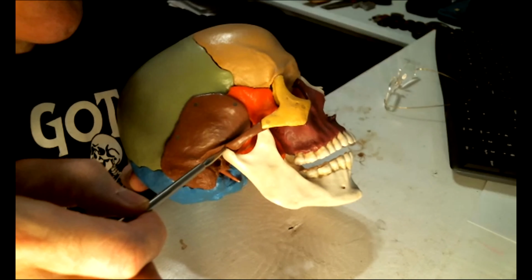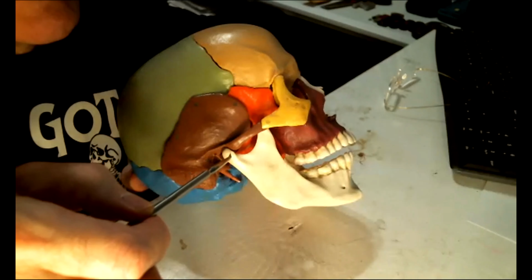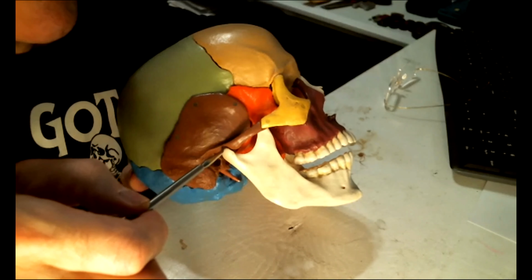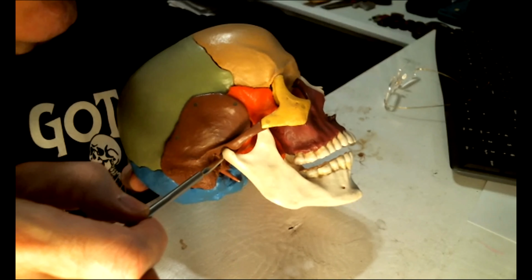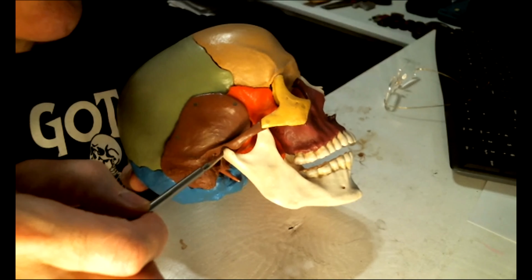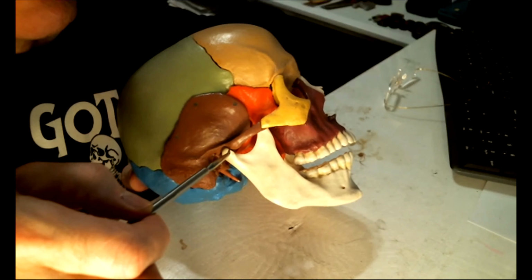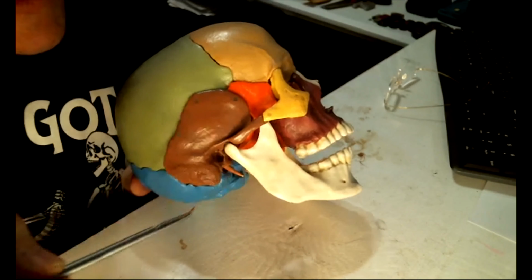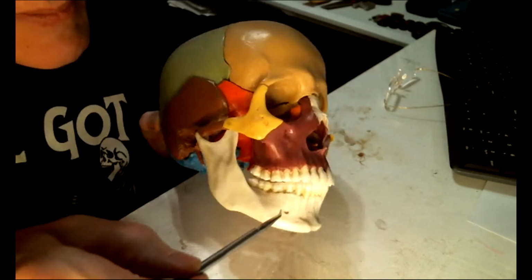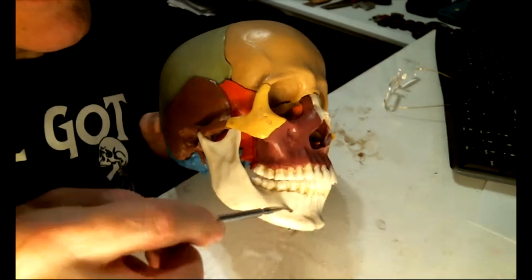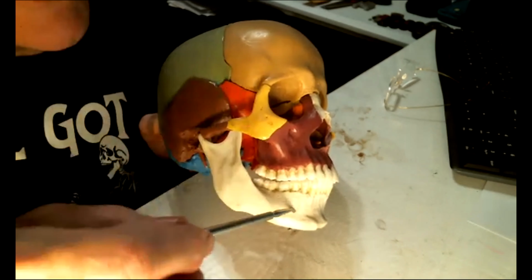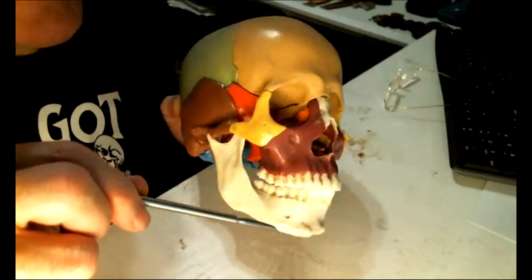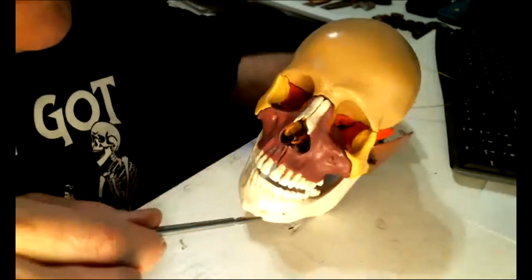So this little fossa here in the temporal bone is called the mandibular fossa. It's like a little concave depression that receives the mandibular condyle, this knob-like structure. And you can see the mental foramen. Little nerves and blood vessels go through there, and there's of course one symmetrically located on the other side.